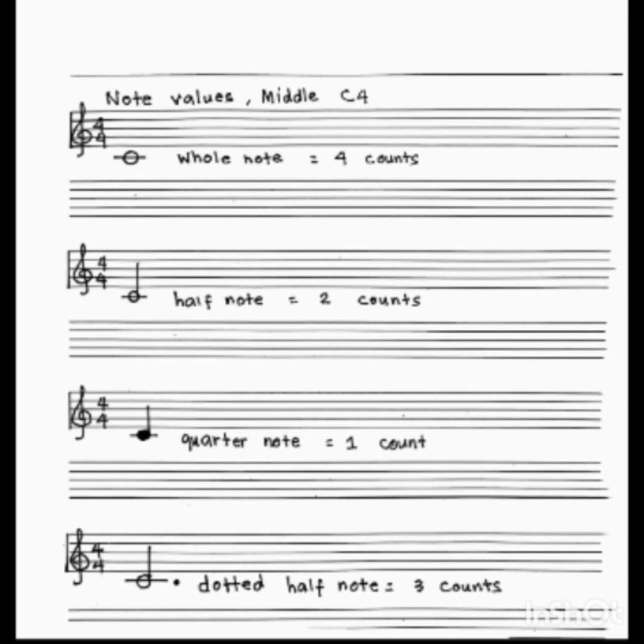Now a half note has a stem, and the round thing looks like a middle C also, but the difference is the half note has a stem and the whole note doesn't have a stem or a vertical line. The third note value is quarter note, which is a dark circle with a stem or a vertical line. And a quarter note is only 1 count. So middle C can also be a quarter note, and you will hold it down for just 1 count.